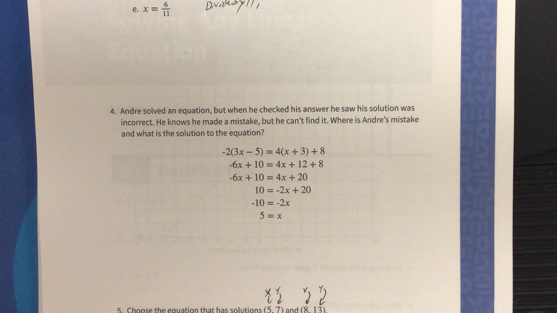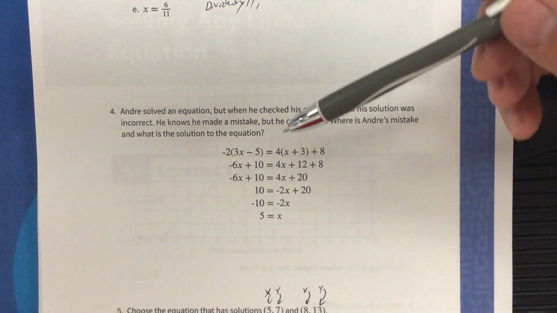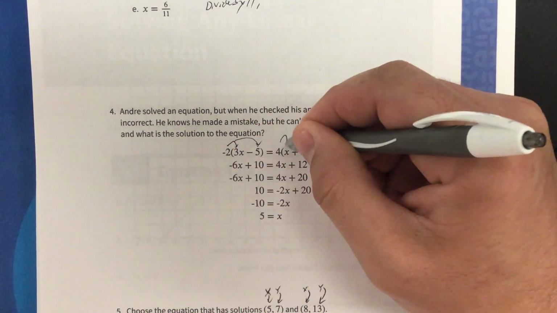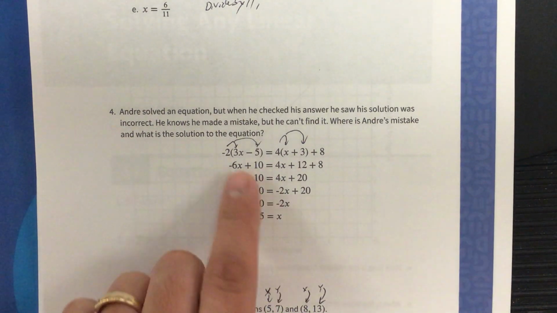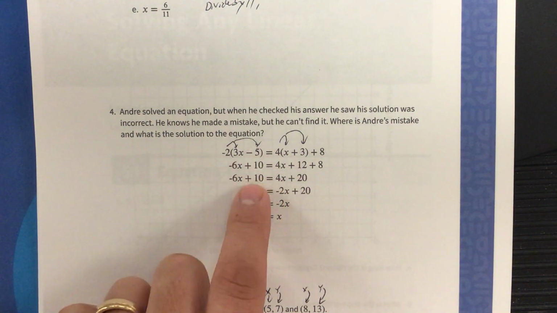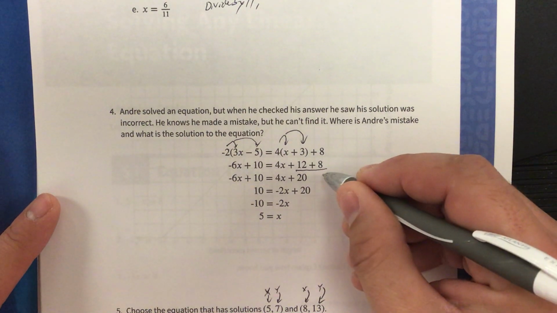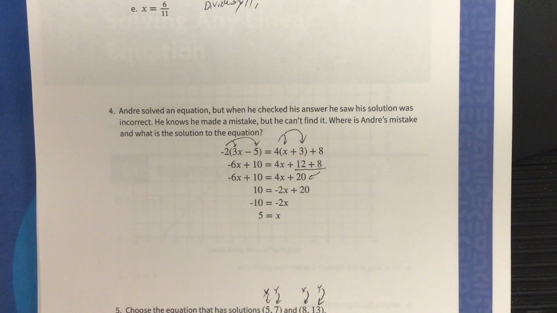All right, well, let me just look for a second. So again, this is just like problem 3 where you find out what they did. So first they distributed. First thing I would do is see if they did that right. Negative 2 times 3x, negative 2 times negative 5, 4 times x, 4 times 3. That all looks good. Then it looks like they combined 12 plus 8. Do you agree that that's 20? Yes. So far, so good.